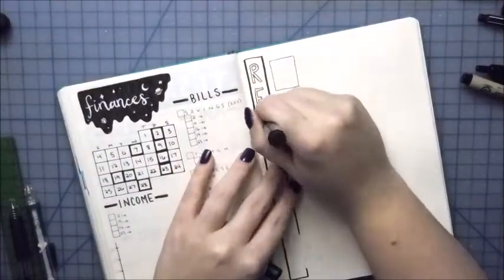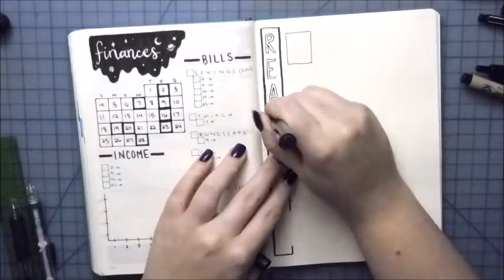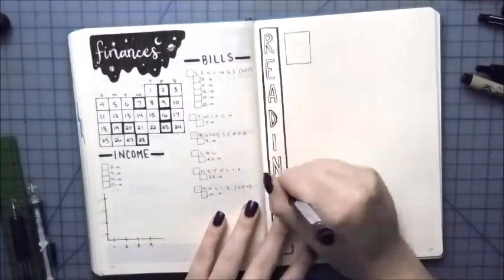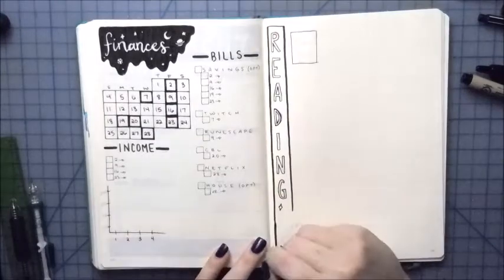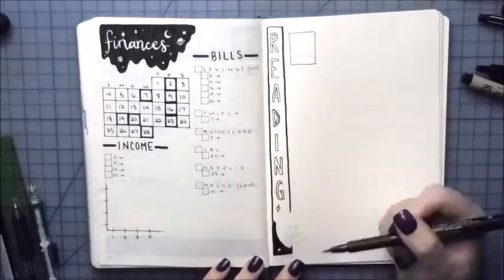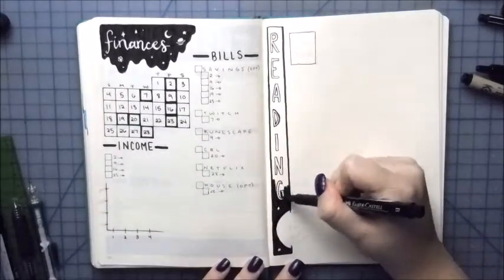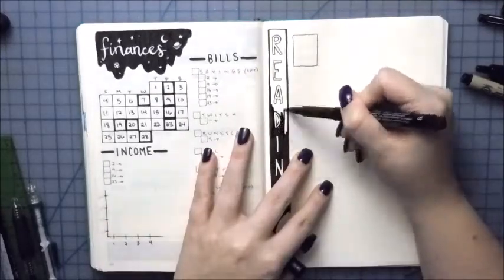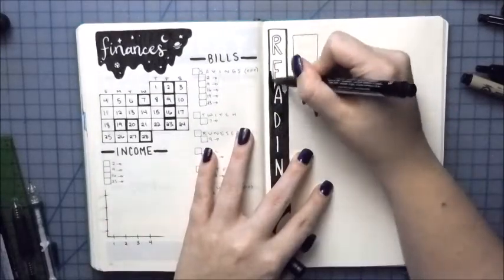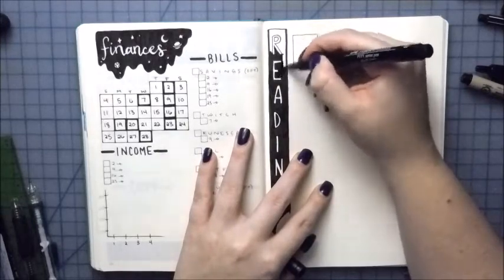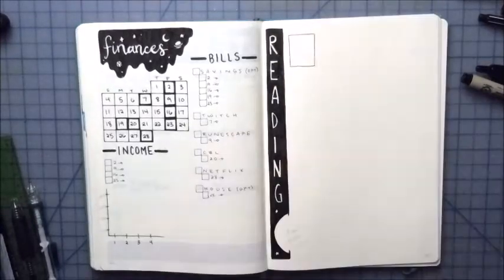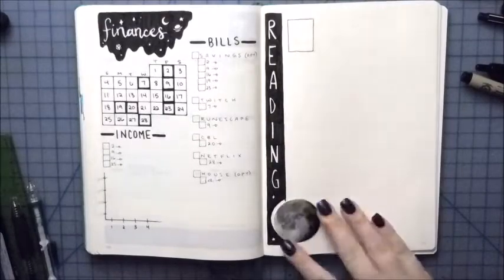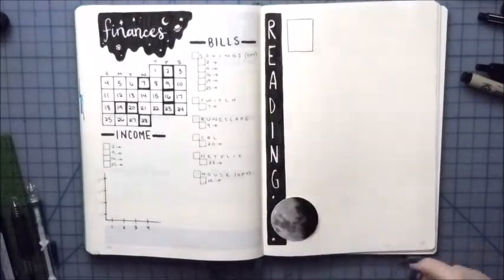And my reading tracker is a lot more simple than the last one. I'm not reading an 800-page book anymore. I finished it, so I don't have to fill my entire page for one book. And I'm really excited to try and get into more reading. I have a higher goal this year for my reading challenge, so I'm super excited to be able to use this, and I finally use a moon sticker, guys! I finally use one, yay!